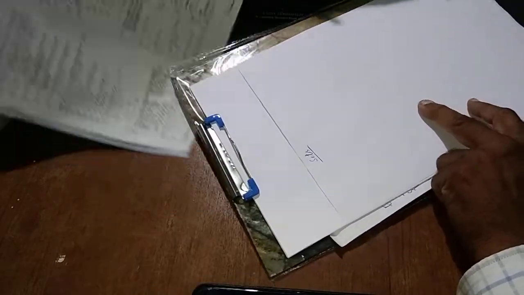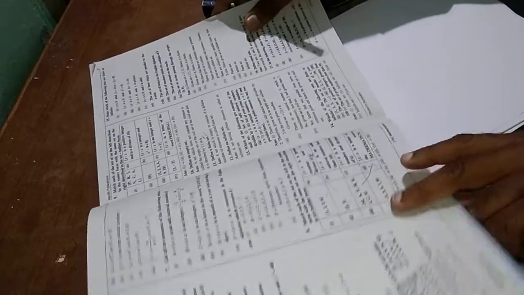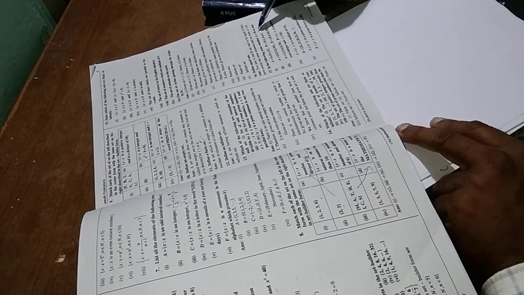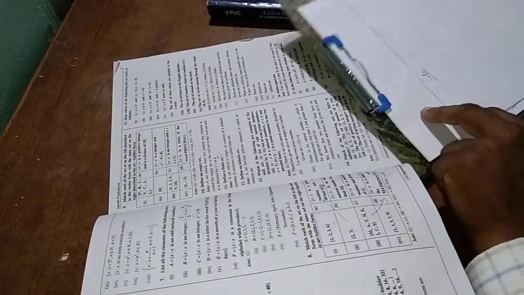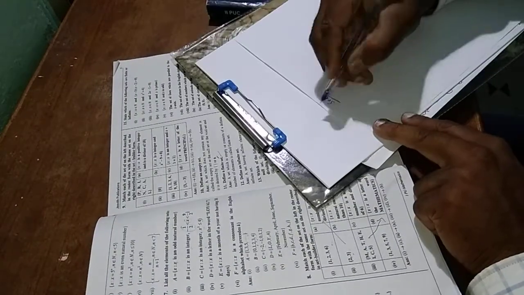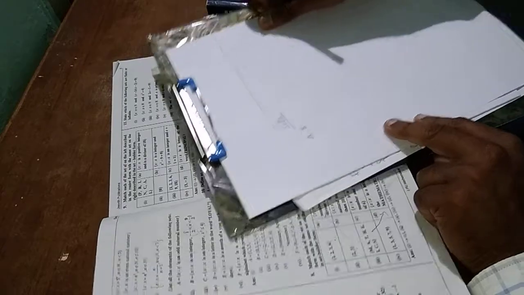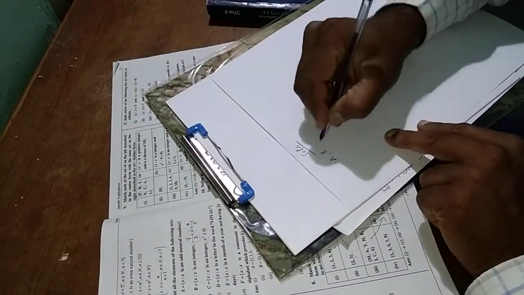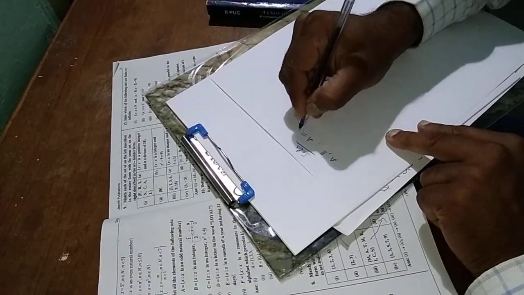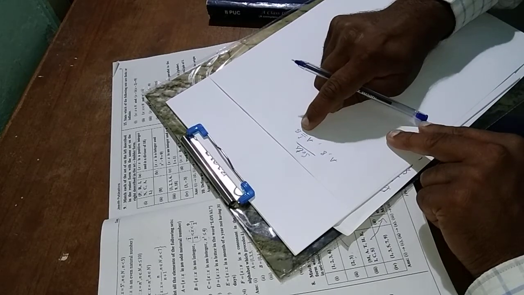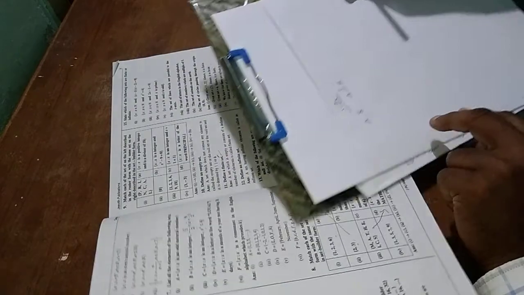There is a question that says, in the following sets, whether A is equal to B or not. Two sets A and B are given. We have to say whether A is equal to B or not. This we have to check, right?